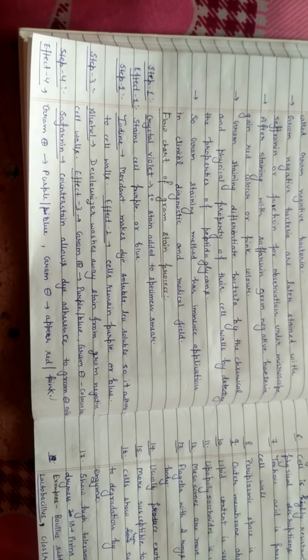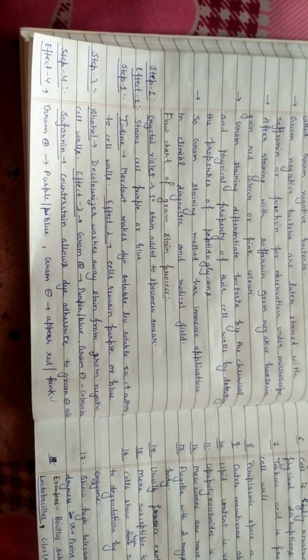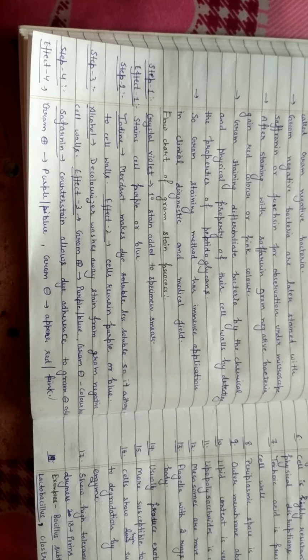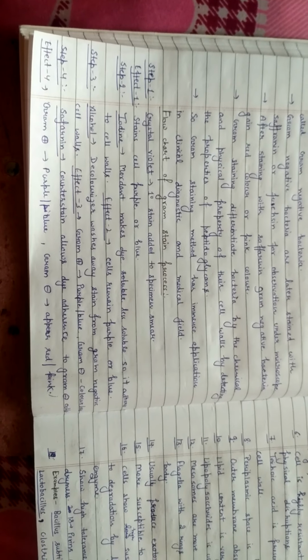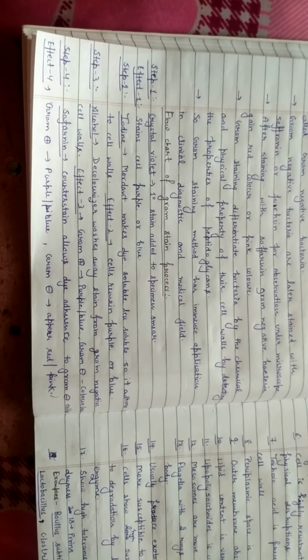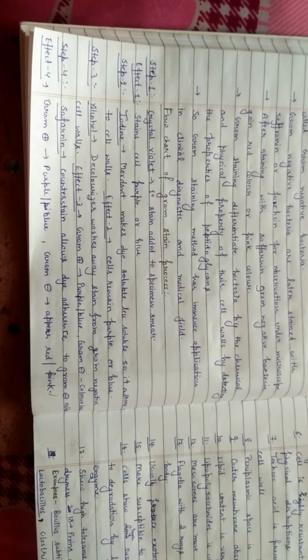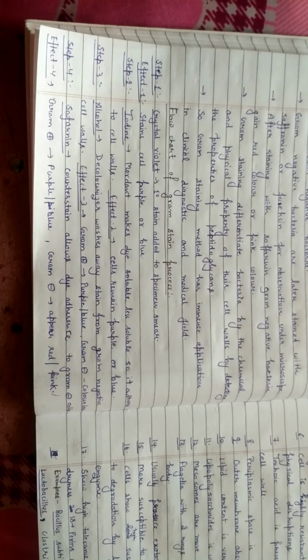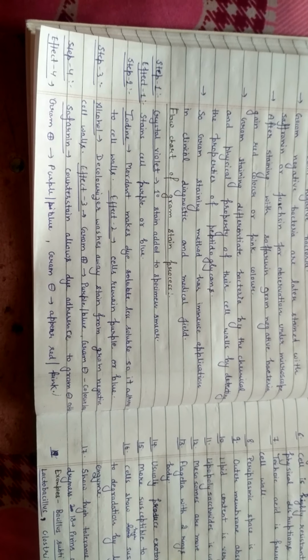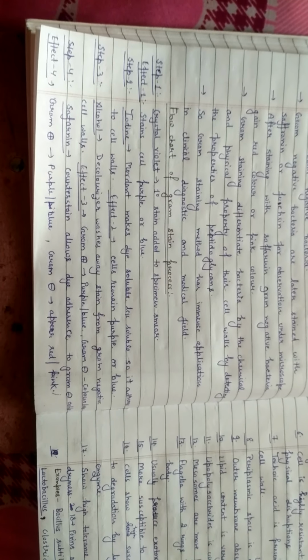The next step is treatment with iodine. Christian Gram treated both the bacterial species, which were already purplish or bluish in color, with iodine. Iodine is a solution which makes the dye less soluble.